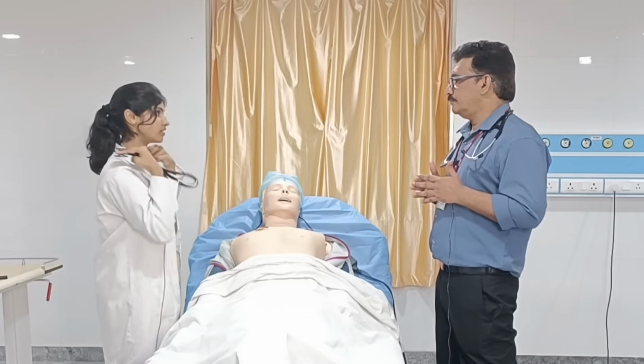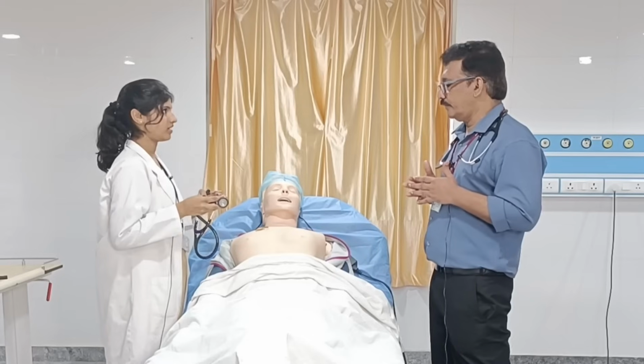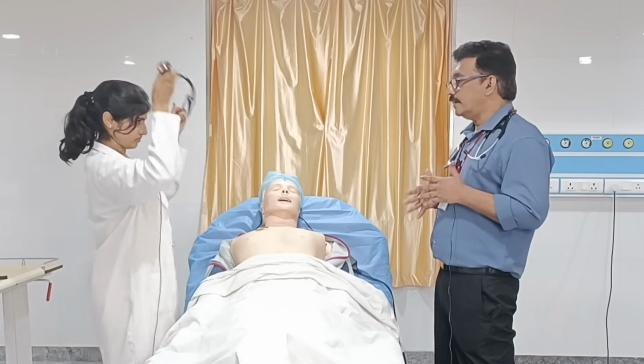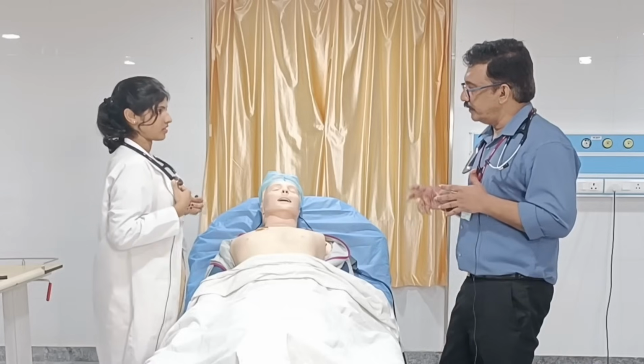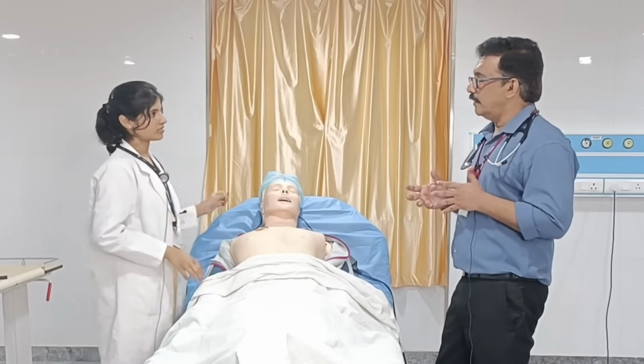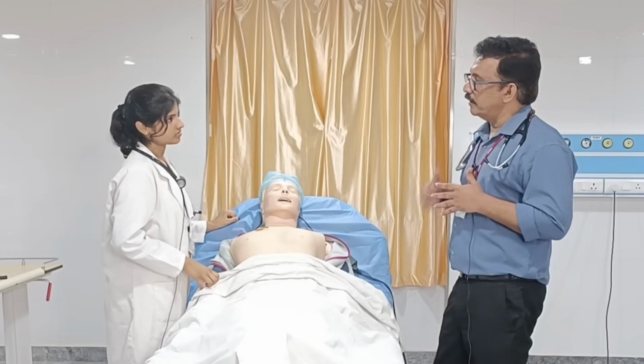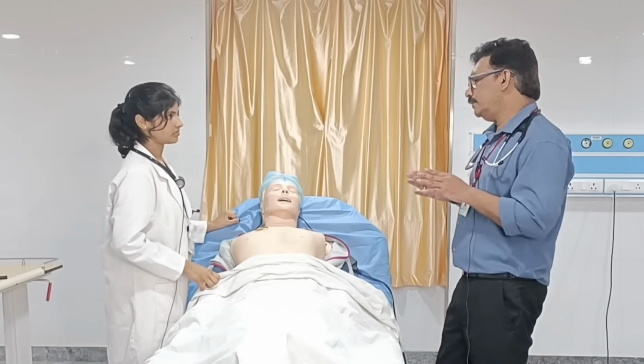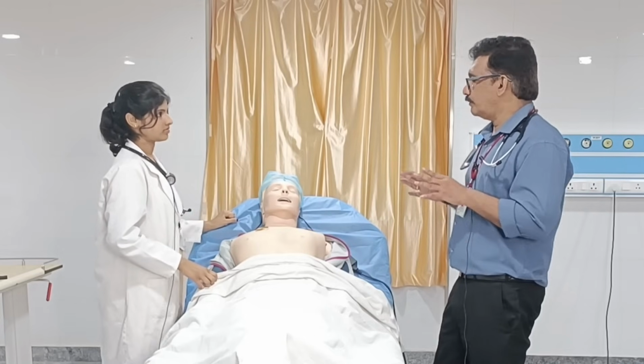Yes, sir. If it's a soft, muffled S1, then it can be seen in mitral regurgitation. So mitral regurgitation is the classical condition which produces a soft S1 for an MBBS student. Which heart disease can produce a loud S1? Mitral stenosis. So these are the two conditions you should know. No need to learn a lot of things.